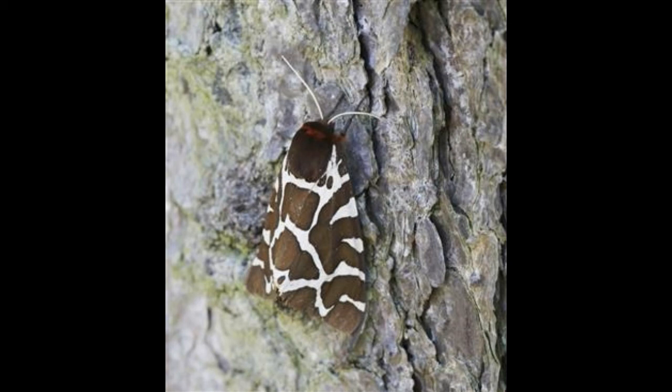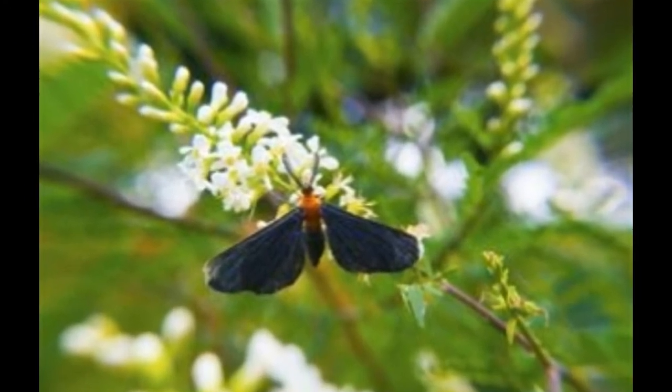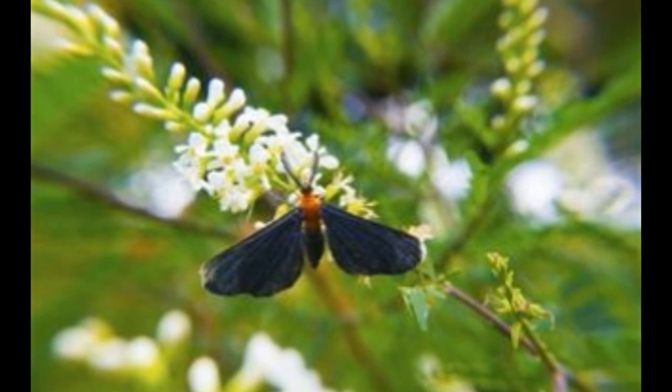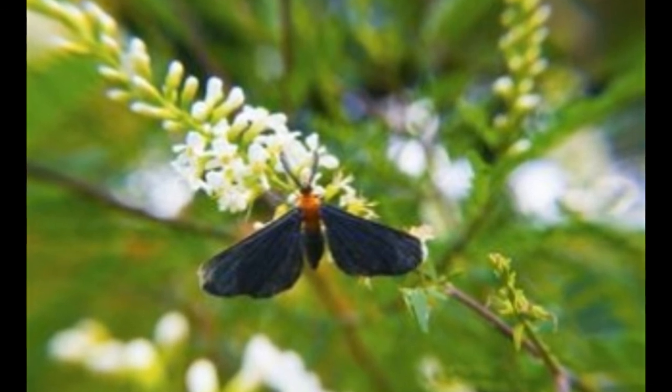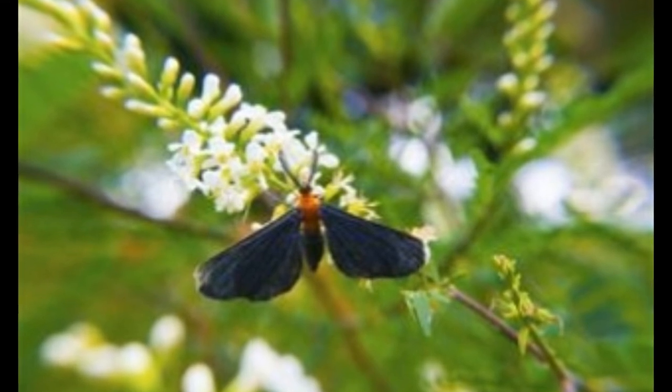They are centered largely in and around the tropics, although sizable populations are found in Europe and North America. These moths are well known for the prominent eye spots, which can often be used as a marker for identification.